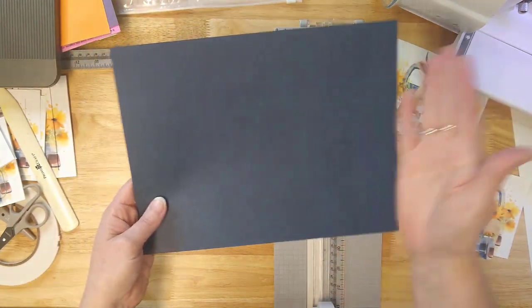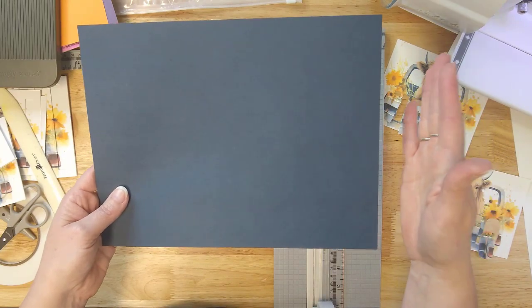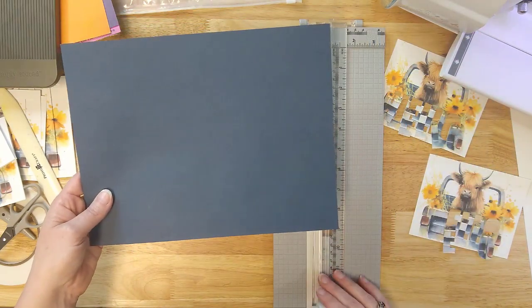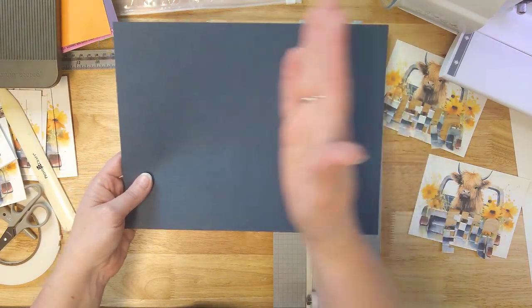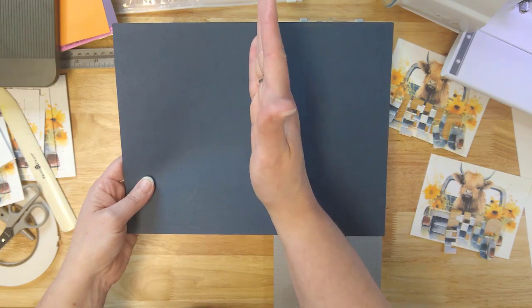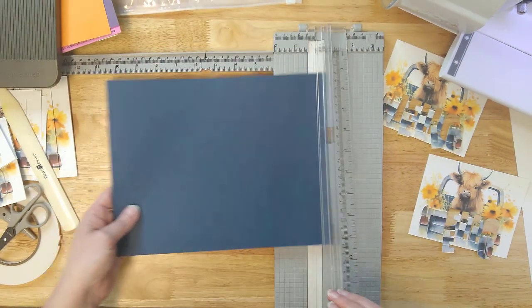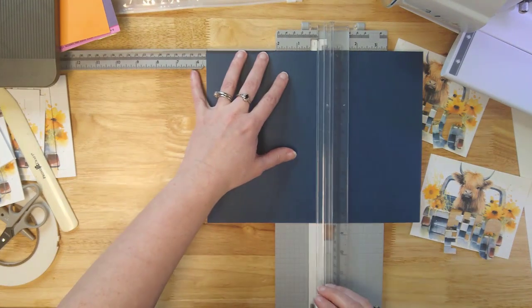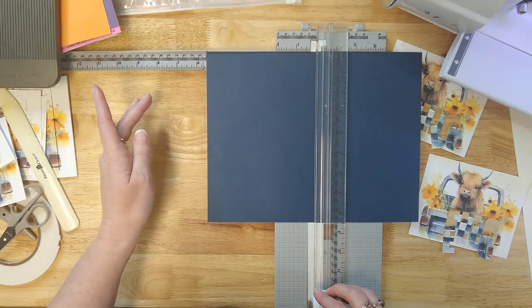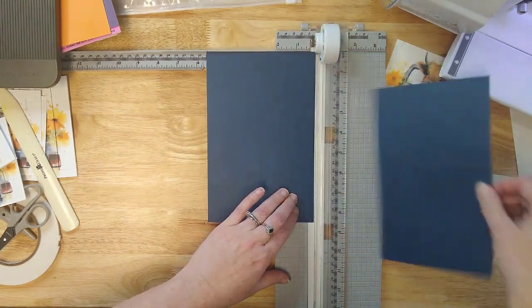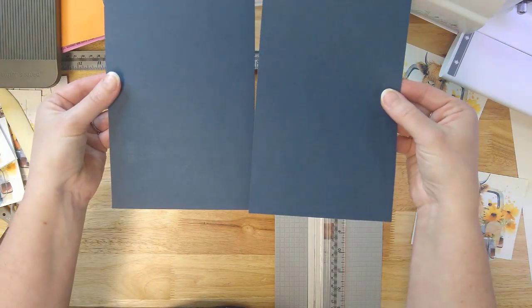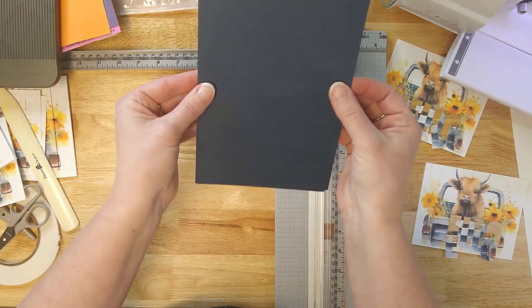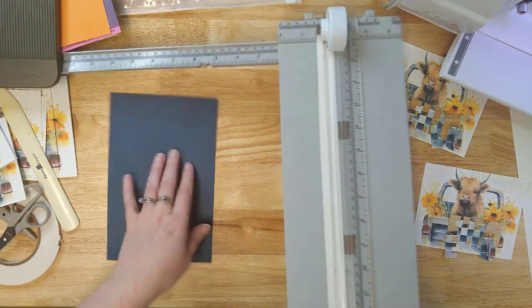So the first thing you're going to do, since this is letter size, so we have 8.5 by 11. Your 11-inch width here, you're going to cut that at 5.5 inches. So I'm going to cut 5.5 inches. And then I have two card bases from one sheet of letter size cardstock.